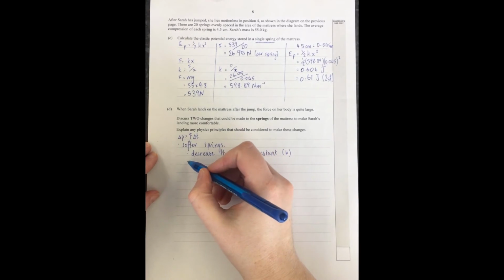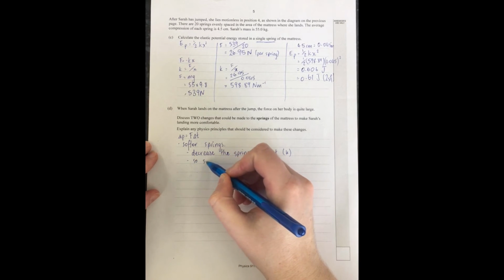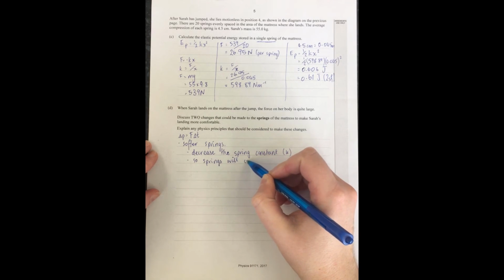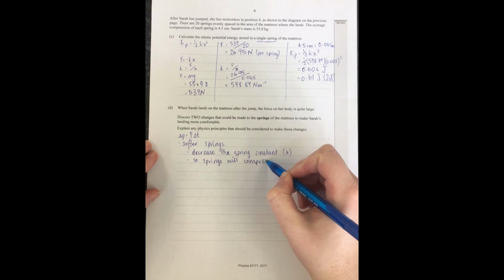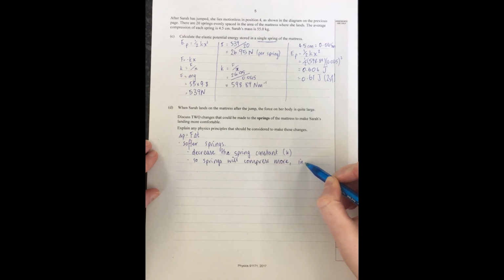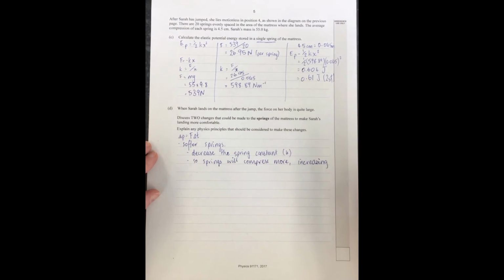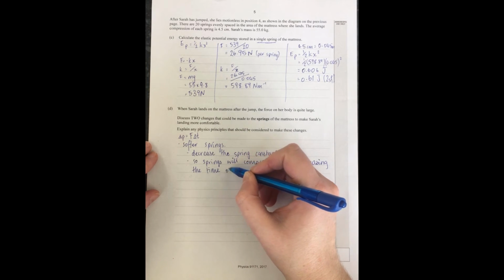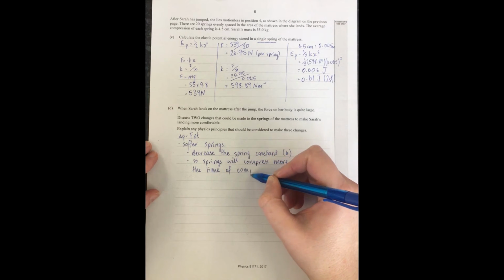Okay, so springs will compress more, increasing the time of compression.